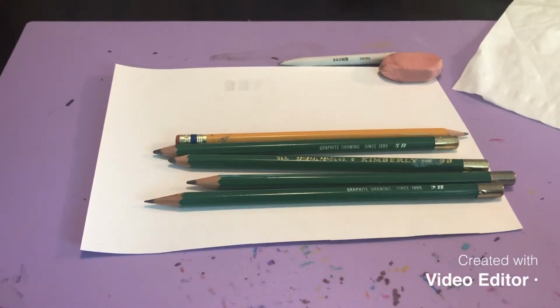Sixth grade, we're going to go over value for our element of art this week. Value refers to the lightness and darkness of a color. What we're going to do is create a highly realistic eye using just a graphite pencil.